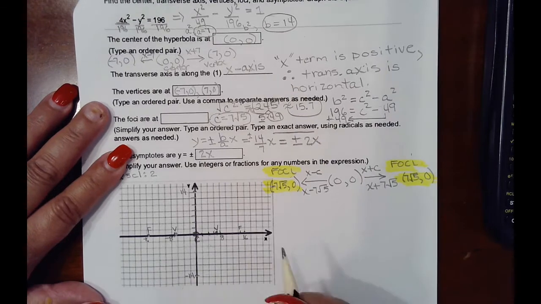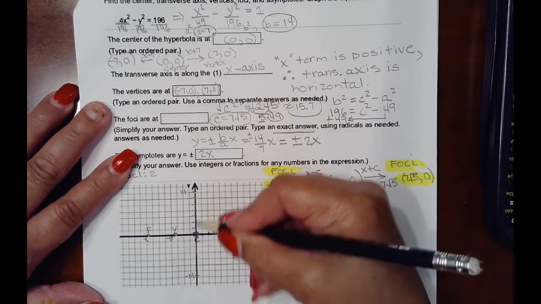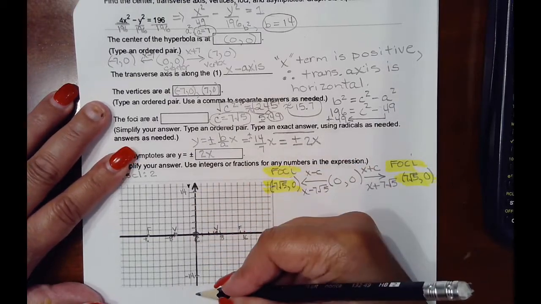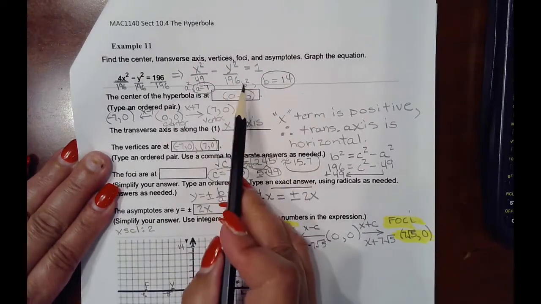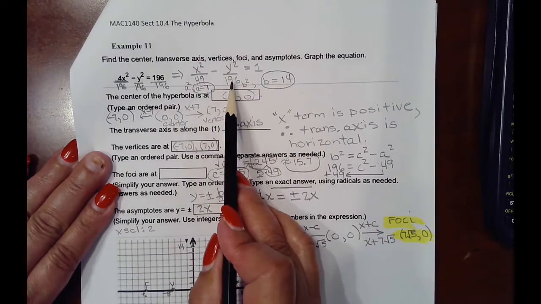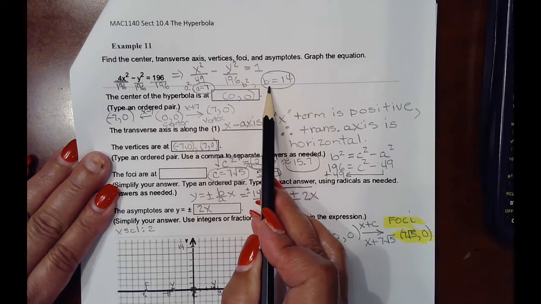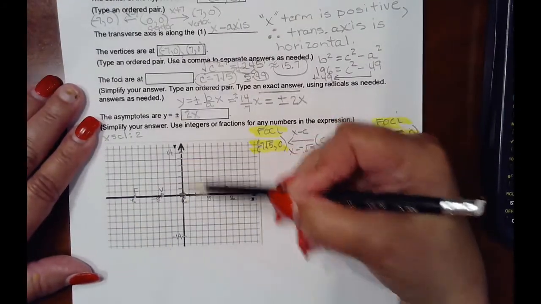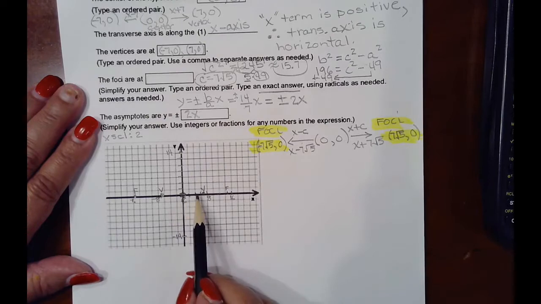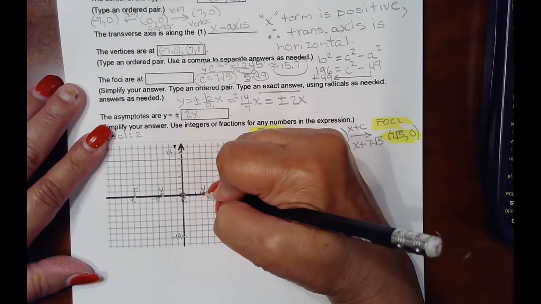And again, that A and B value, this is called the conjugate axis. It is the value associated with the negative expression. In its squared form, it will be the denominator of the negative expression. But when you get it in its linear form, in other words, you take the square root of that, that helps you create this auxiliary box. So up B, down B, to the right A to get to the vertex, and to the left A. So make a box out of this.